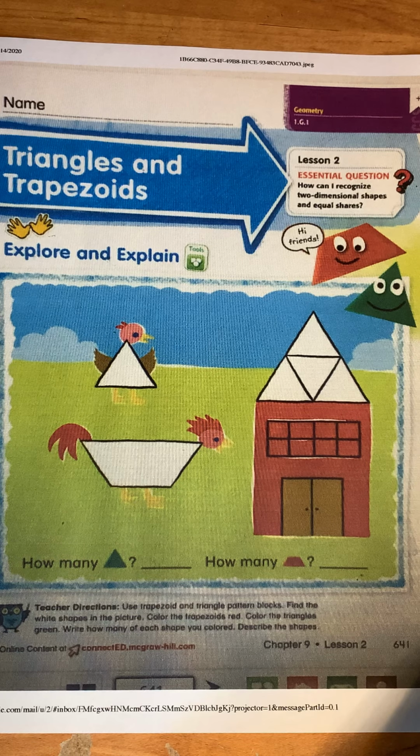And let's go ahead and look for, what is the first one that they asked for? Trapezoids. So we are going to use red to color in the trapezoid. So a trapezoid usually has 4 sides, and a triangle usually has 3 sides. A trapezoid is also bigger than a triangle.